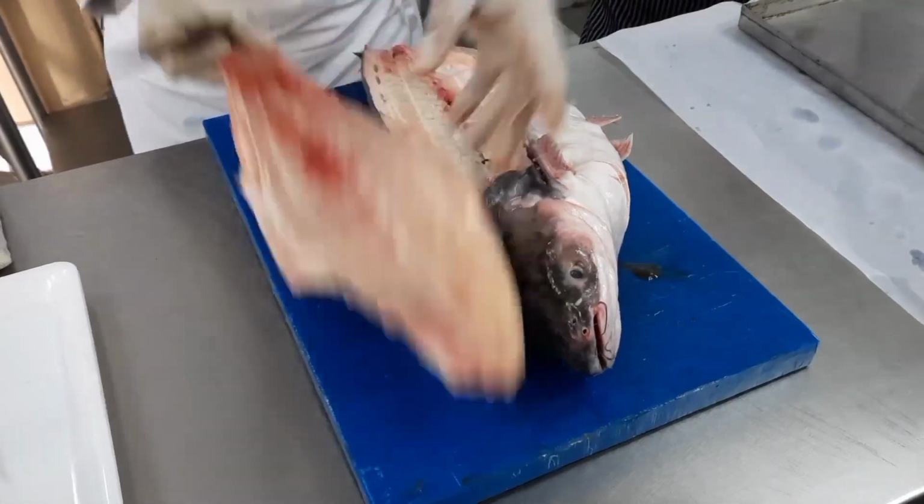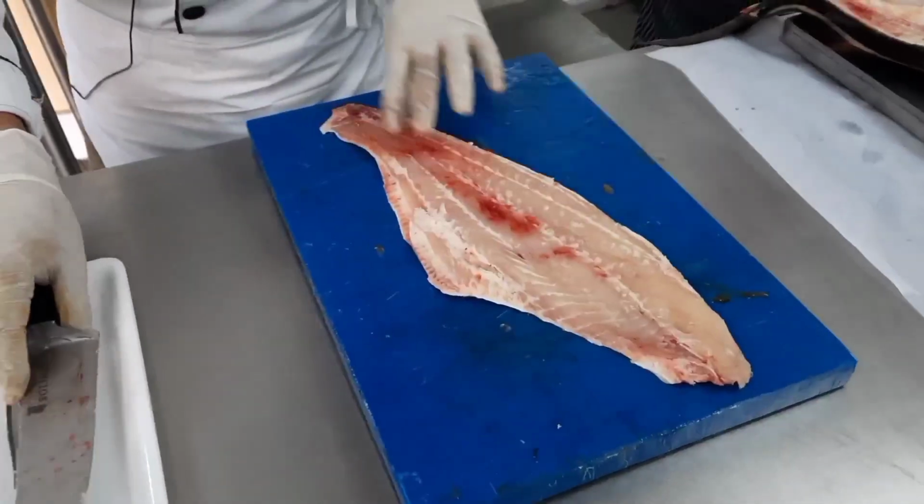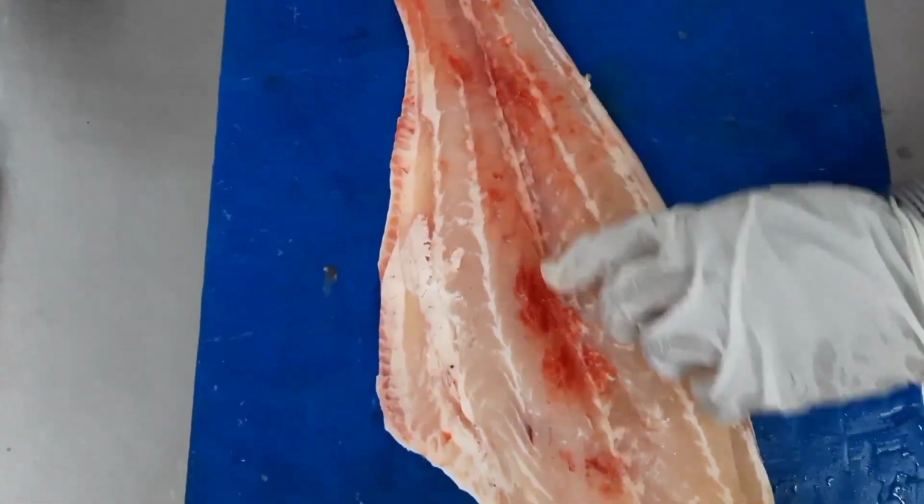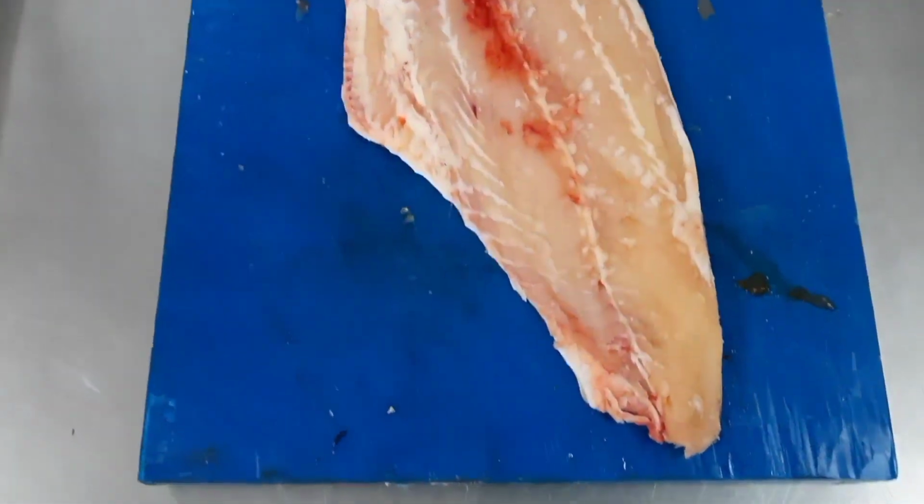And now here you see our fillet is out. You have to feel, check. Sometimes what happens, in the center you have bones. Feel if there are bones or not. No, there are no bones.